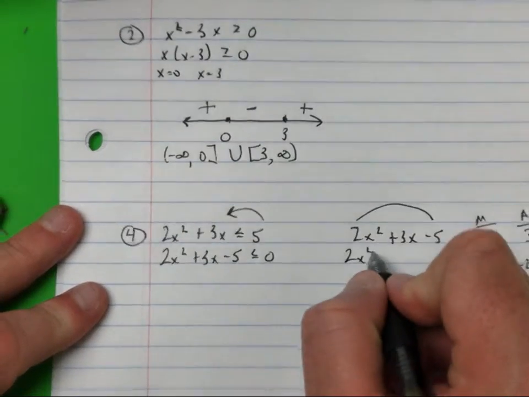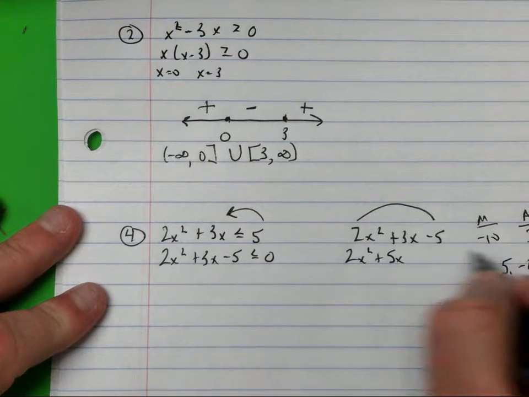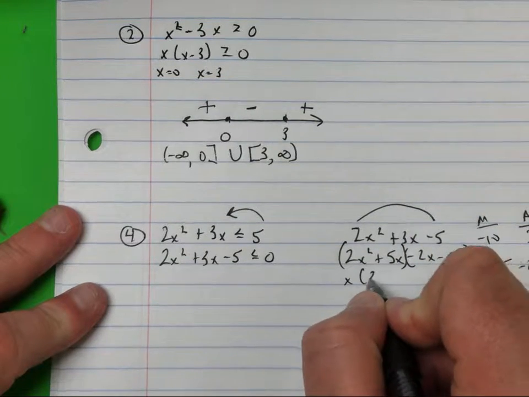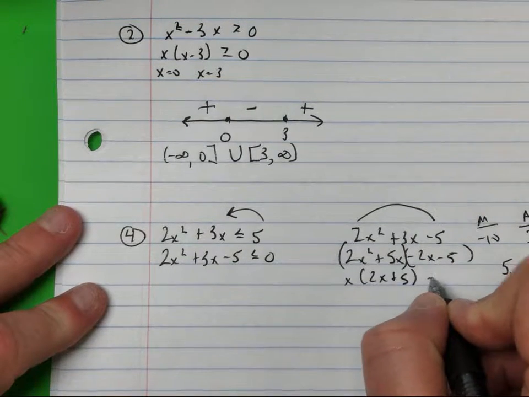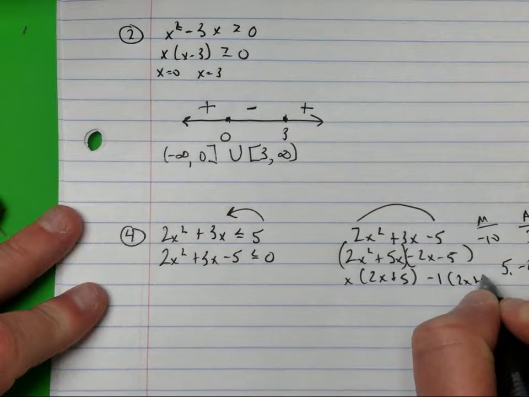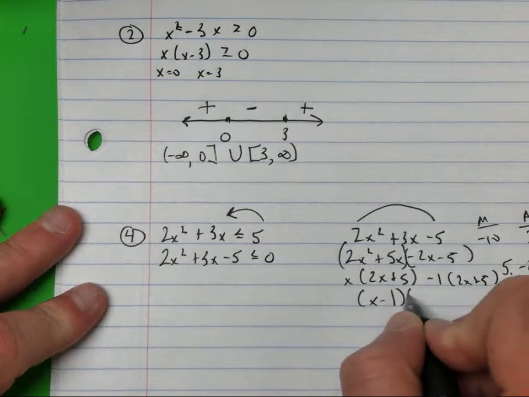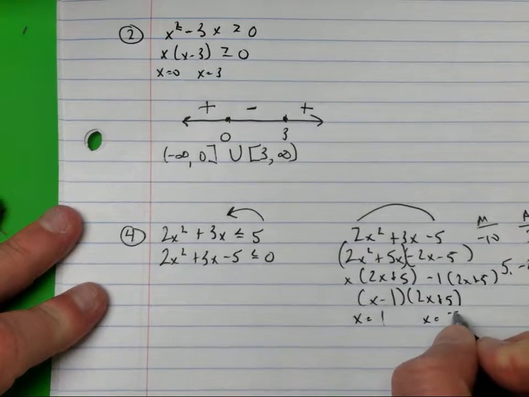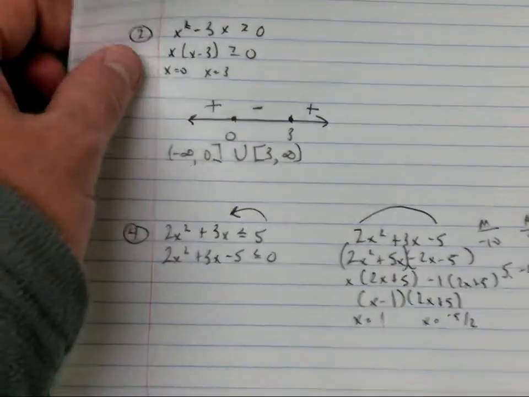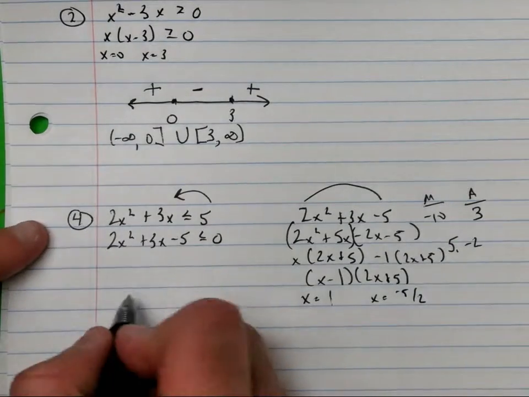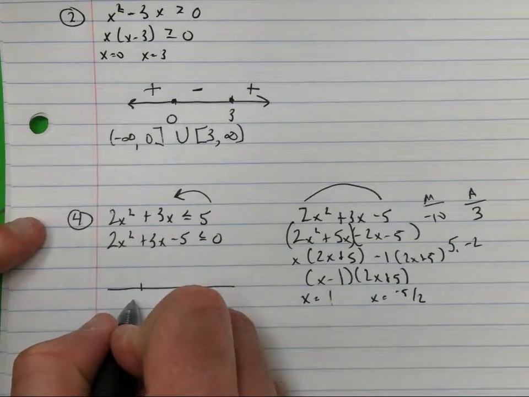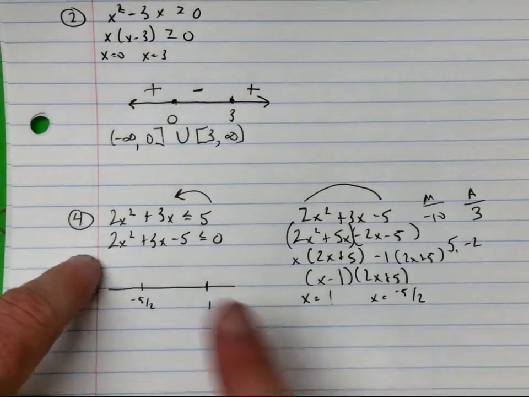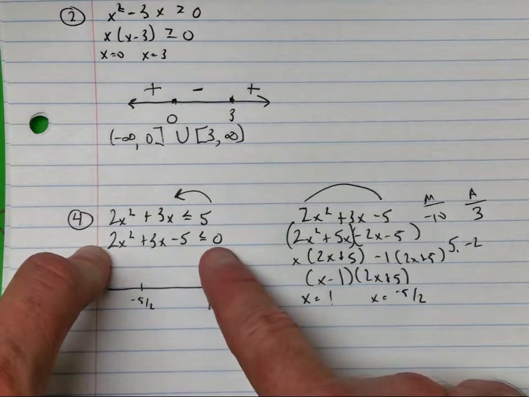So I got 2x squared plus 5x minus 2x minus 5. Take an x out, that leaves a 2x plus 5. Take a negative 1 out, that leaves a 2x plus 5. I get x minus 1 times 2x plus 5. So x equals 1 and x equals negative 5 halves. Those are my zeros. So I'm going to make the number line. Negative 5 halves is negative 2.5, and 1. Now I'm going to graph this one, because the inequality is set to 0. So I'm going to graph that.